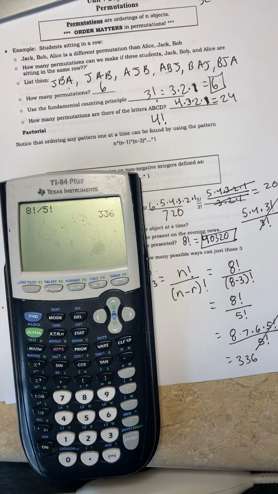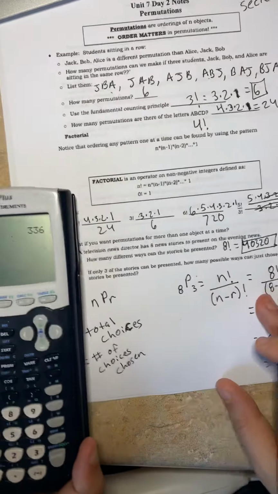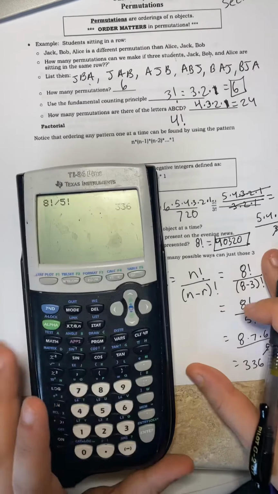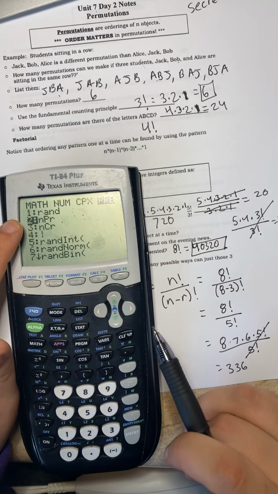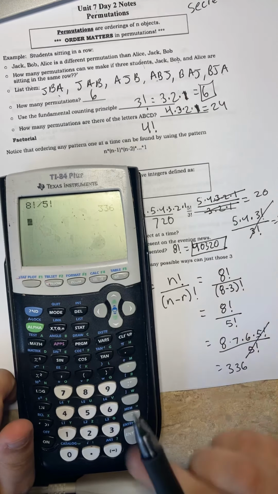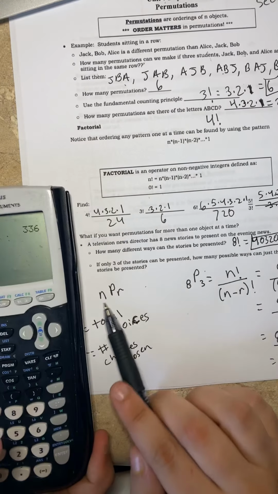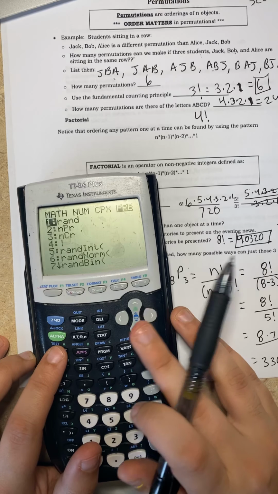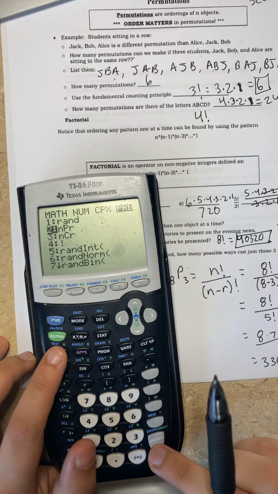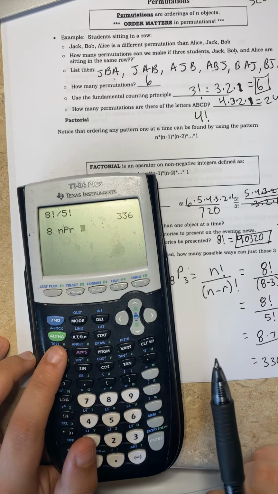Now, I'm going to show you this again, there's another calculator trick here. So we have that nPr. If you type in math and go over to probability, look, nPr. The way you want to type that out is you first type the first number in, 8. So 8, go to math, go over to probability, and then hit that nPr button, and then we hit 3 because that's how many choices we want to choose, which again will give us that 336. So I'm showing you multiple ways to create this.